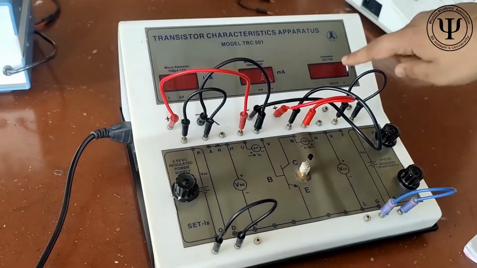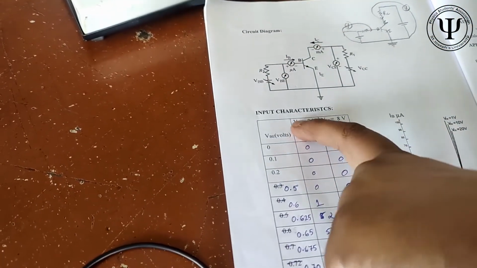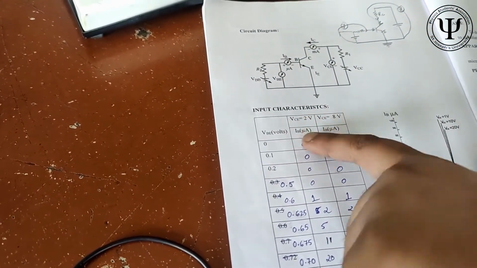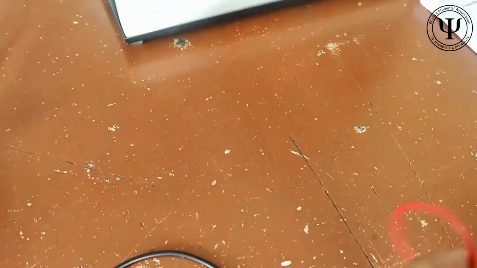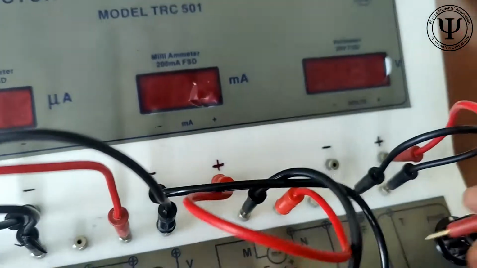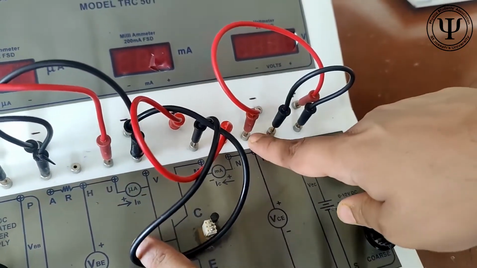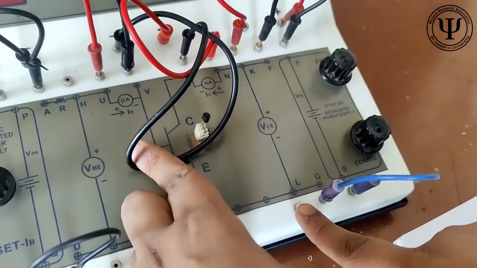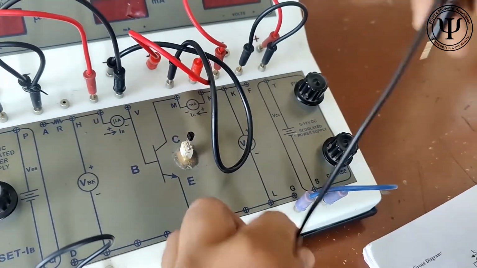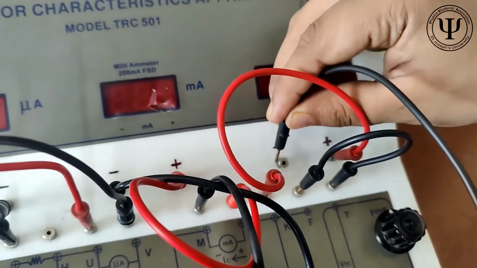Now we have a voltmeter here, and according to the graph, first we have to keep VCE constant at 2 volts. So first we'll connect the positive side of the voltmeter to the positive side of VCE. As you can see, there's VCE here, this is the positive terminal and this is the negative terminal. For the negative side of VCE, you'll connect it to the negative side of the voltmeter.